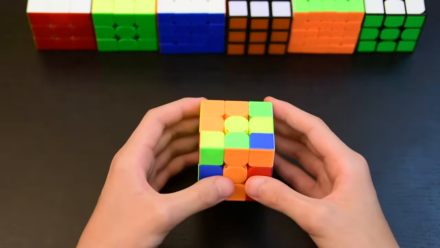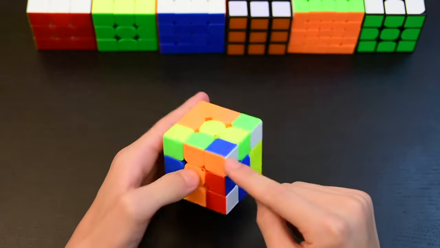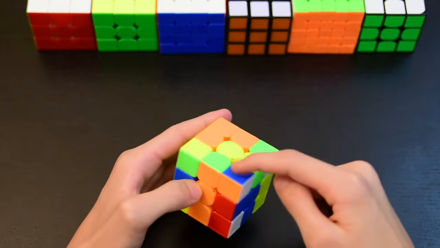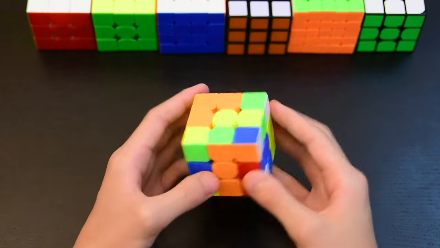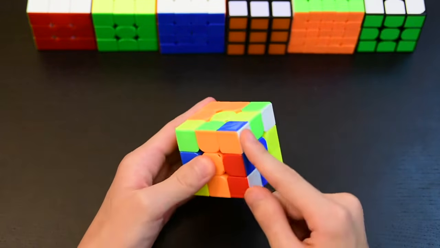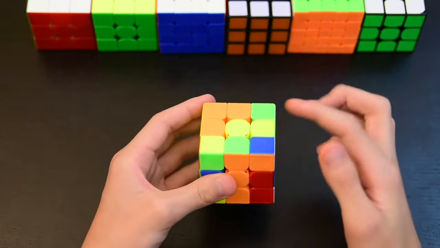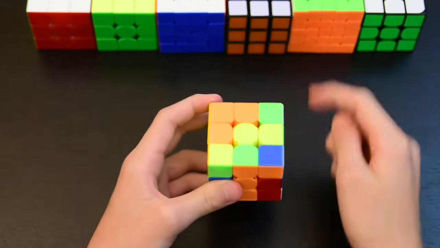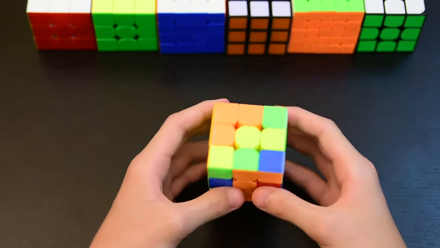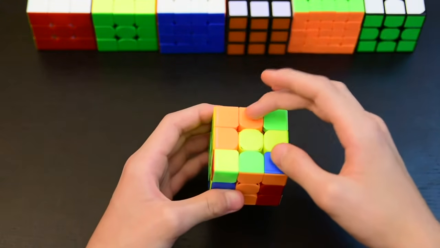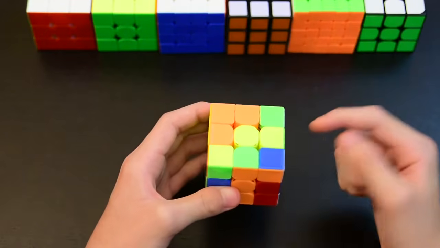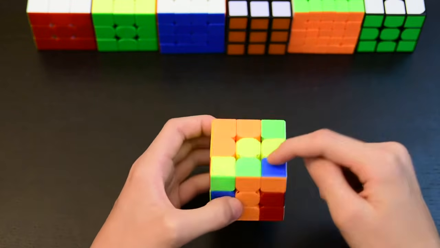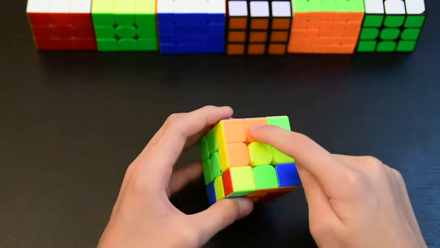One of the cases we can have is if the corner doesn't have white as its top color, and when we turn the cube so that the white color is not facing us, then the matching edge is directly across from us, right here. Another thing is if the corner and the edge have different colors on top. As you can see, the corner has blue on top and the matching edge has orange on top.